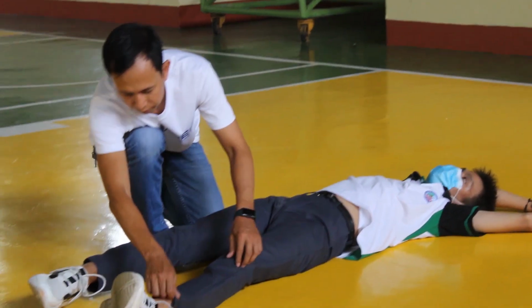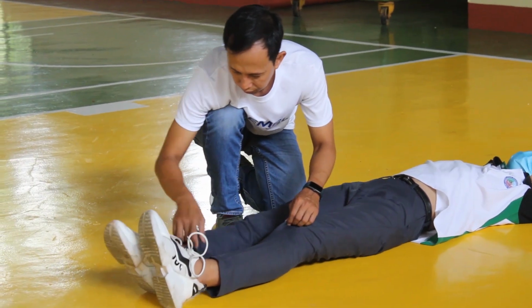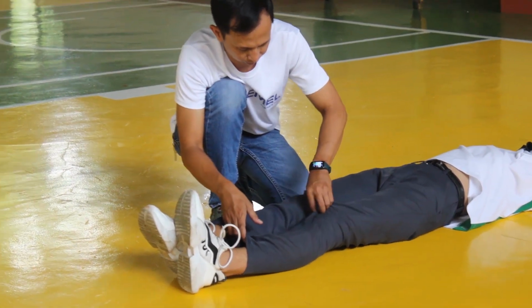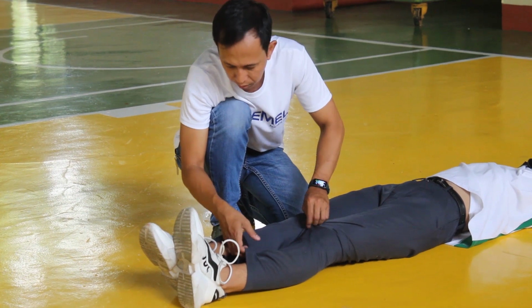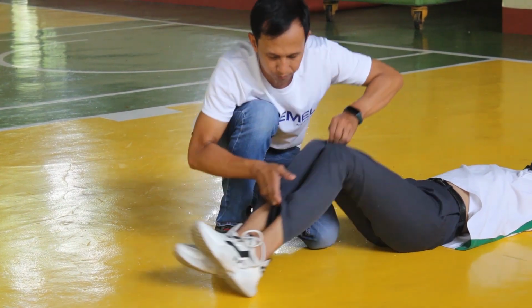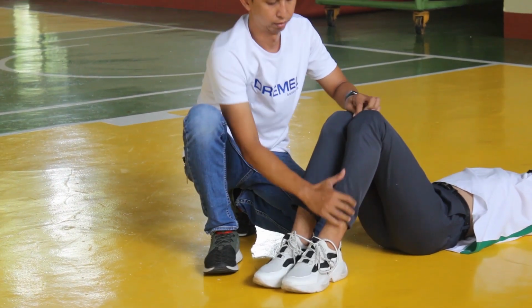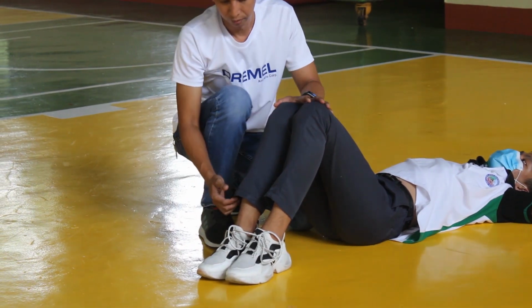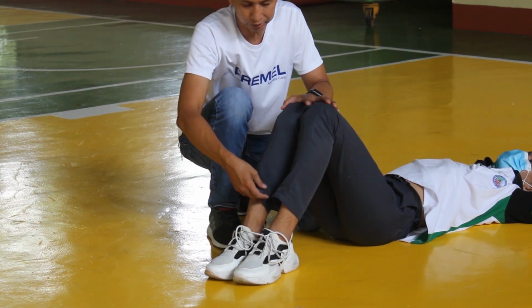With this one, we're going to lift his leg up in preparation for the standing position. Then we need to separate his leg.